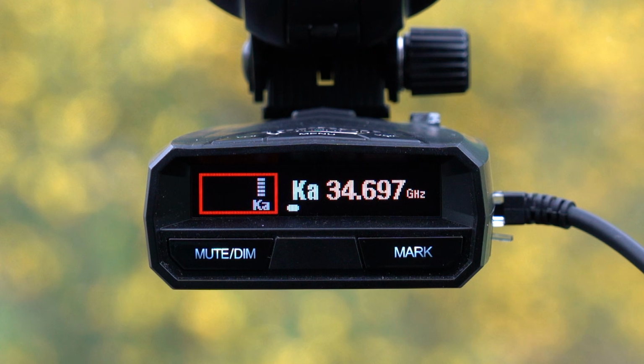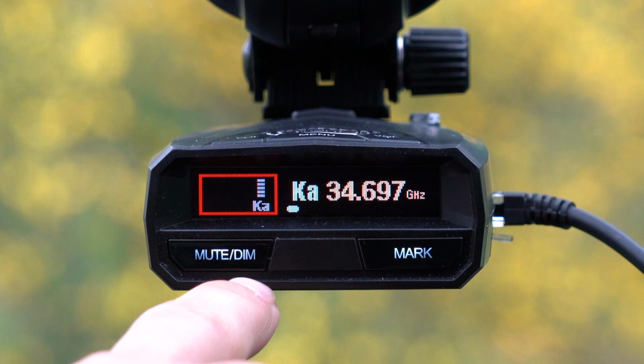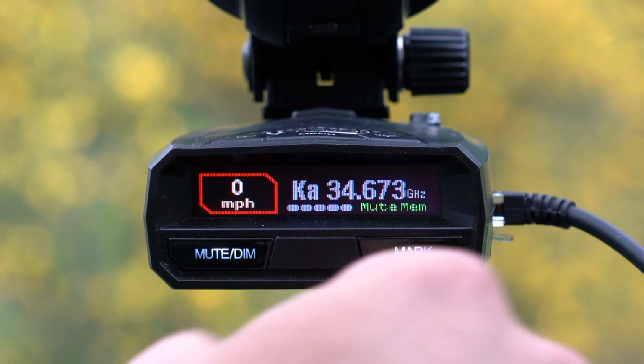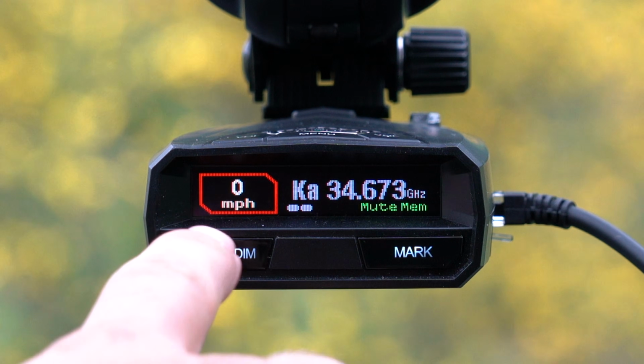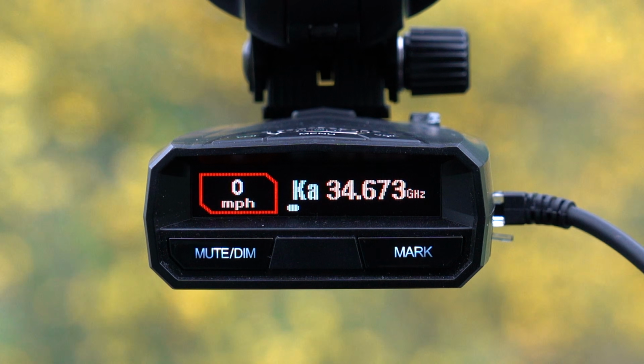We've locked out that KA band alert just like before. Looks like we got a second alert that popped up independent of the lockout. So that's pretty cool. That mute memory lockout is only going to apply to the one signal, but if you've got additional signals that pop up, that can actually punch through a lockout. So that was cool to see. But we're going to go ahead and delete that lockout because we don't want KA band locked out or anything.